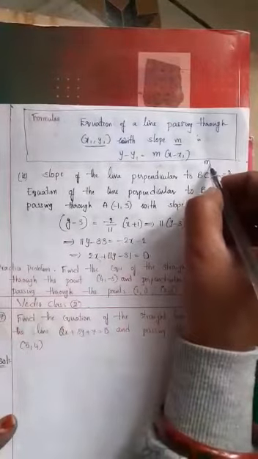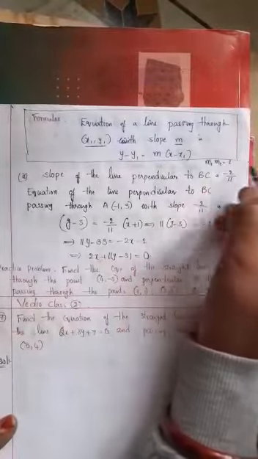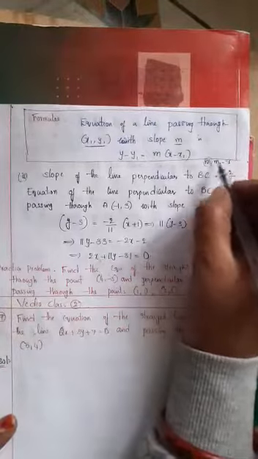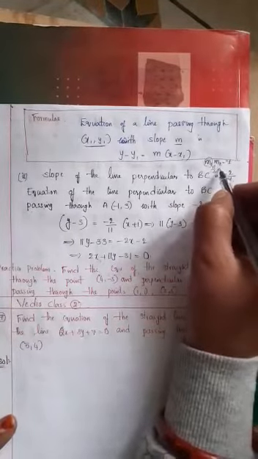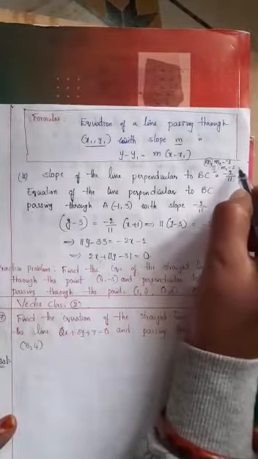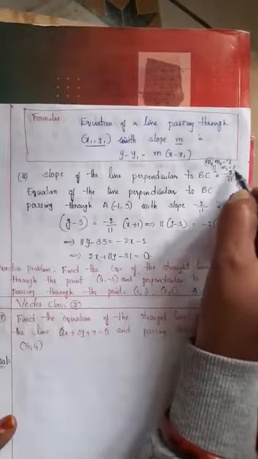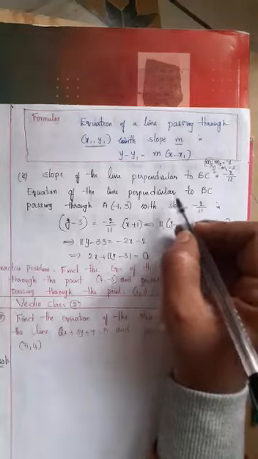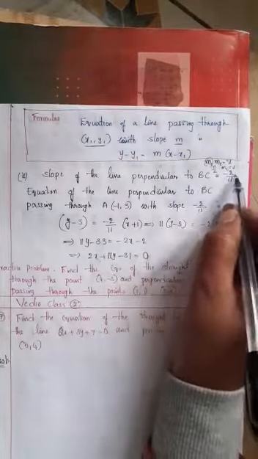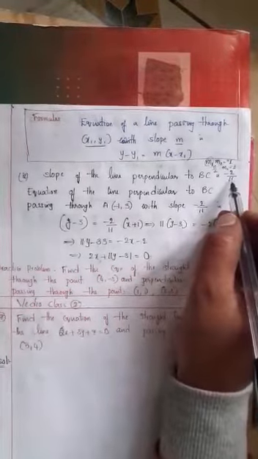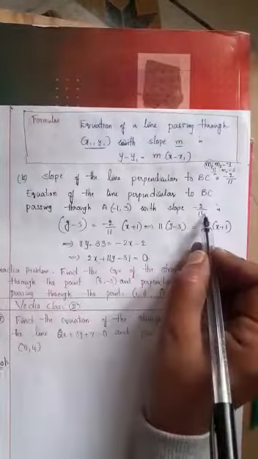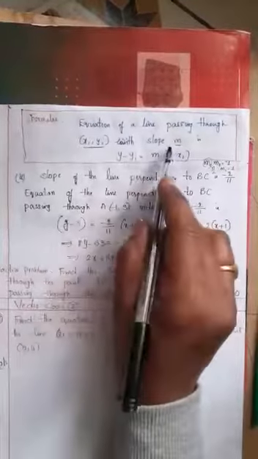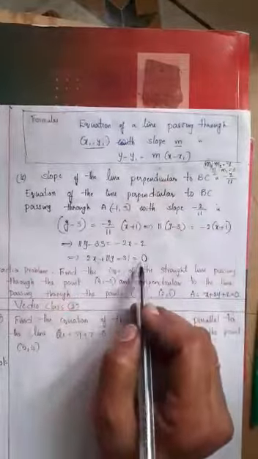Actually m1 into m2 is equal to minus 1 whenever it is perpendicular. Here this slope is 11 by 2 into m2 is equal to minus 1, that implies m2 is equal to minus 2 by 11. So the slope of a line which is perpendicular to this one is minus 2 by 11. Here you know the point and slope, and you substitute the point and slope in this formula, you will get the answer.